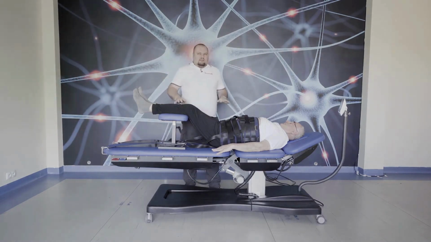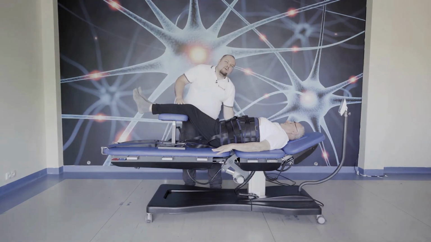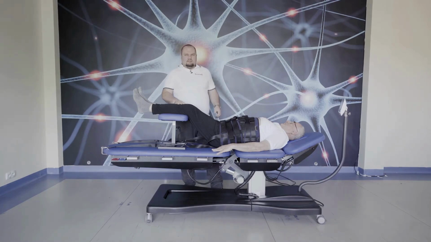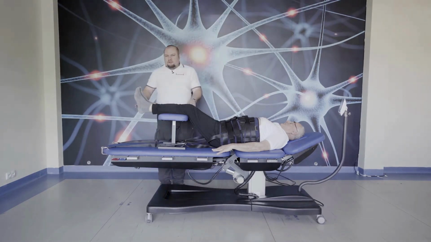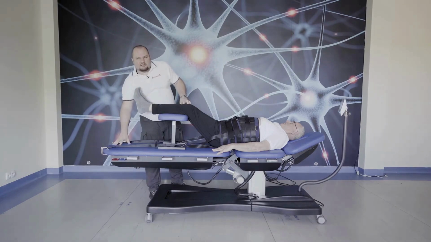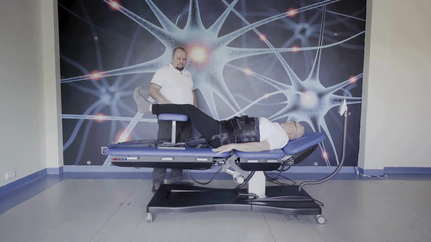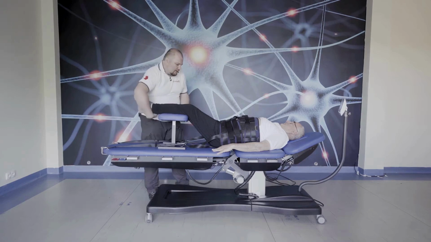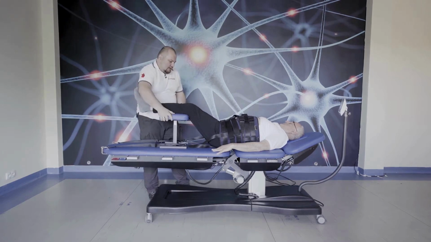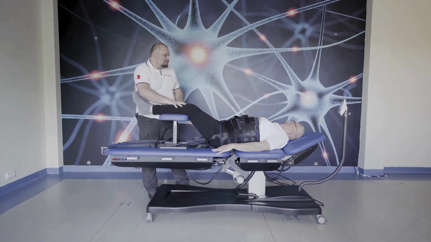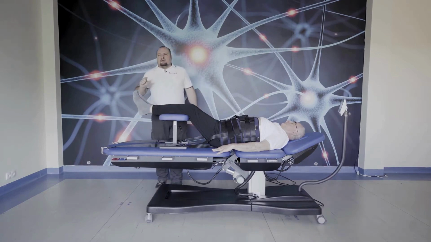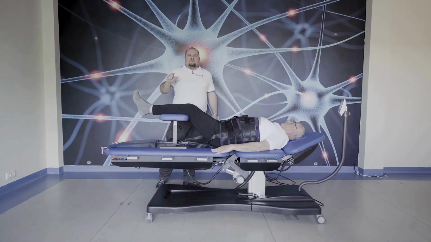The best position for the patient is when his lumbar spine is in a neutral position. We also may use the mechanical properties of the table and lift the mobile part a little higher. Is it comfortable? Yes. What is most important? The patient must be in a comfortable position without any pain.